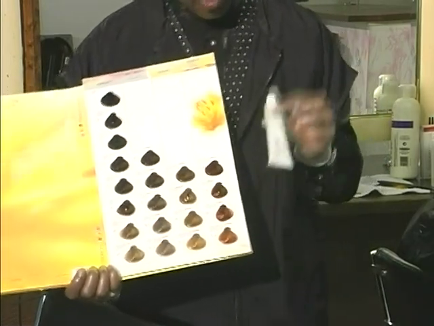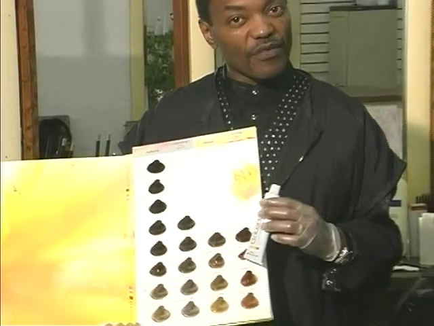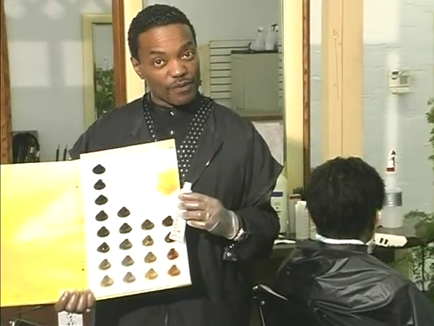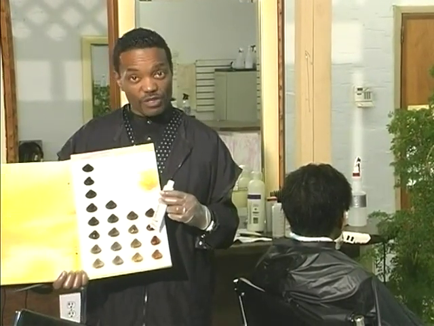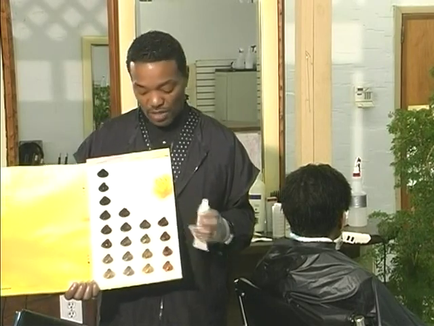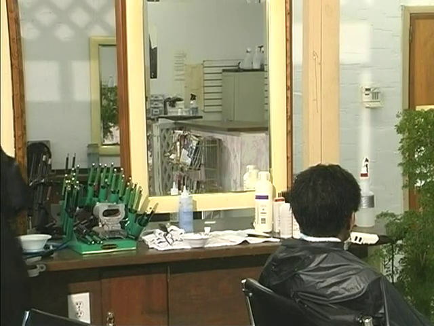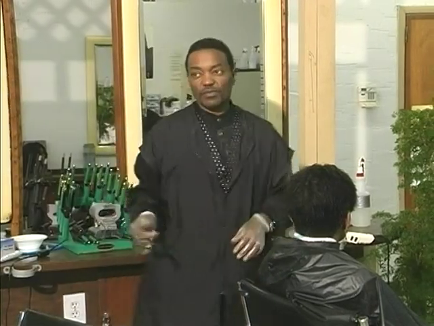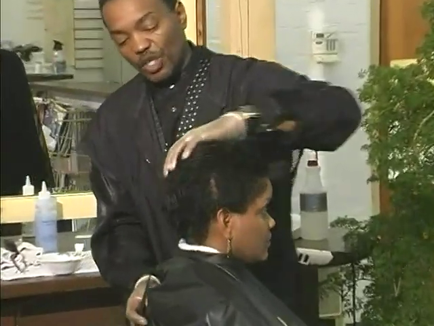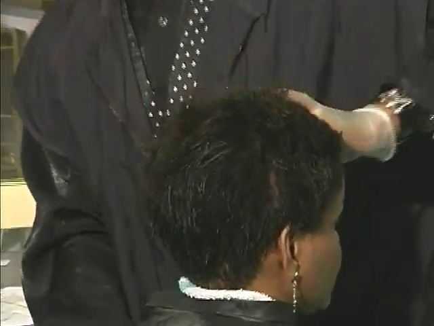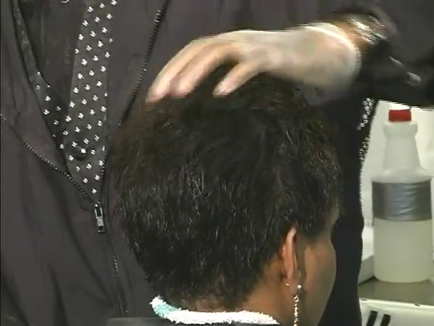Alright, so we're using 7.4 out of the tube. We have already squeezed it up, and we're using a 30 volume developer with our 7.4 of 1 ounce and our 8.4 of 1 ounce. Color is already mixed. Now we're going to go in because we're trying to get a lightened area in this area here and do zone coloring and gradually fade it back down to the natural color, because she's going to come in here and do a very short cut.